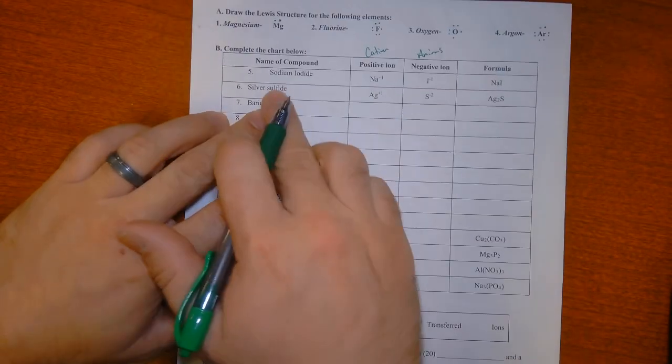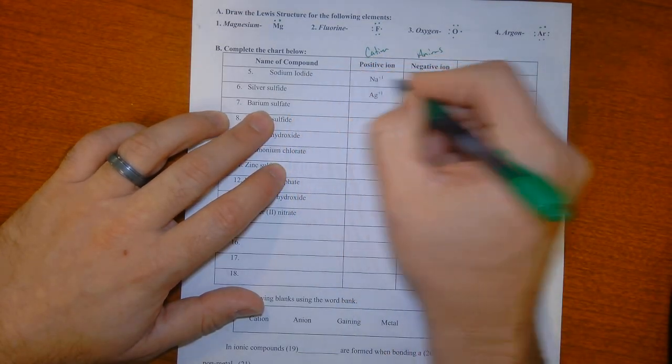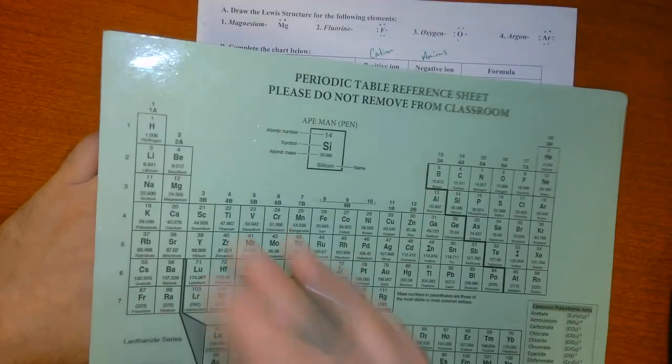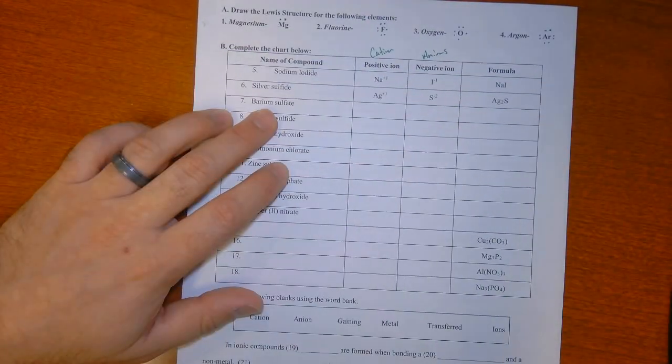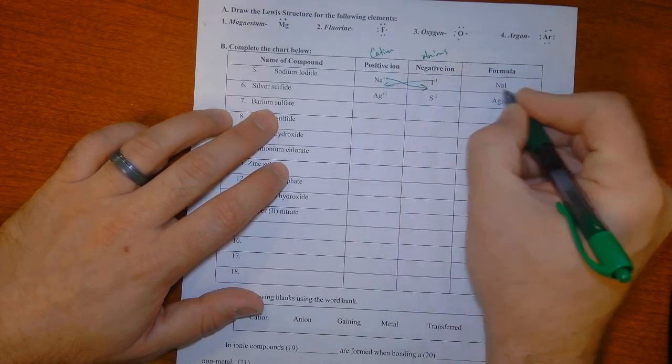So here we go. Sodium iodide, sodium is Na+1. Iodide comes from iodine, okay? So this is a -1 because of where they fall in the periodic table and oxidation numbers. And so when you put them together, you cross those charges up, NaI.